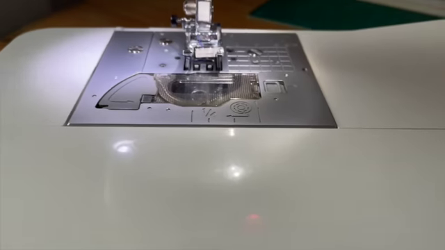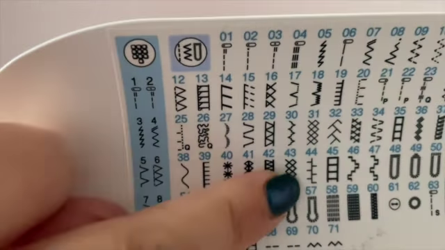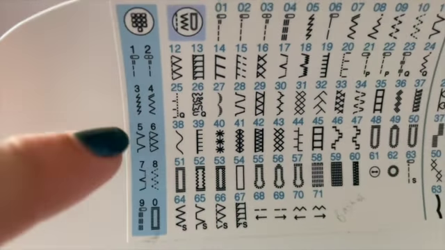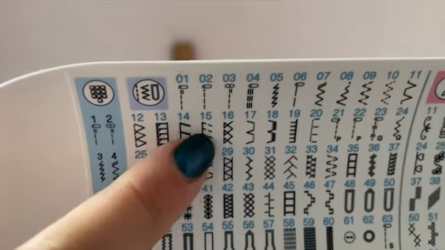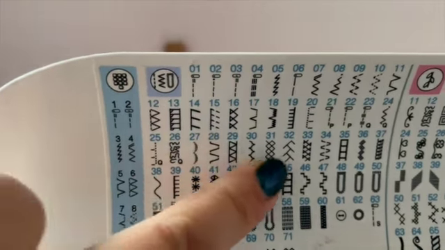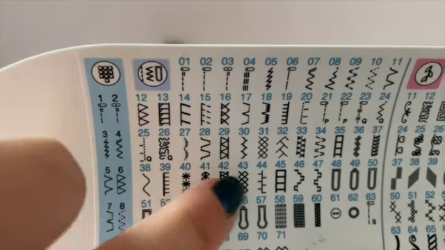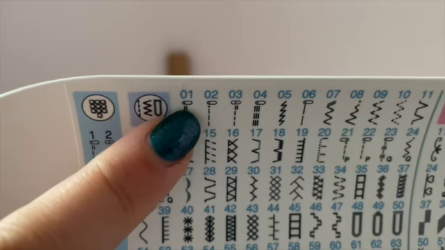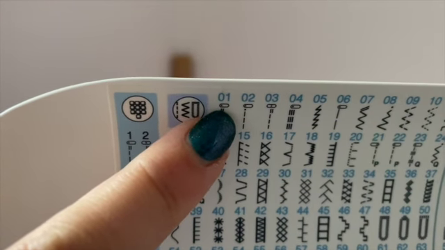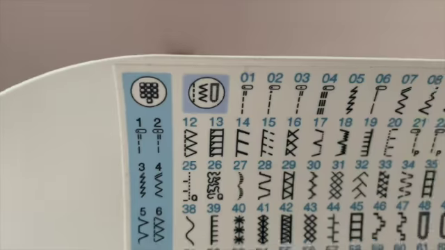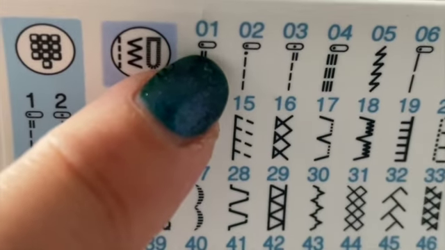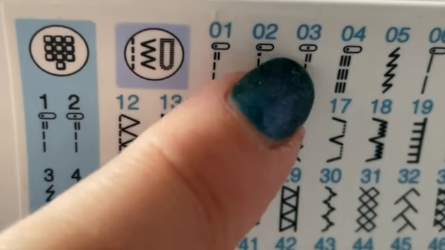So if you've got a computerized machine, this is a little tour of my machine, you need to look at these symbols here. So where you've got all your patterns, and don't worry if you've got a mechanical machine, yours is coming up in just a second. So look at your various patterns on your machine, the stitches that you can do. If you have a look, you can see there's a tiny little oval symbol. Can we see that? I'm going to zoom in just a little bit further. So can you see here, we've got a little oval with the dot on the left.